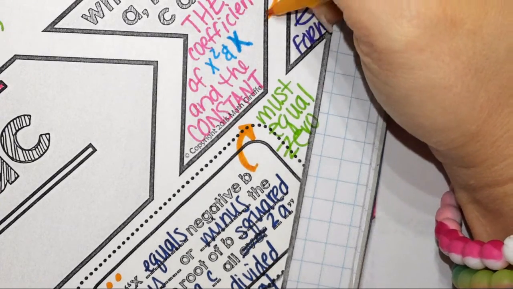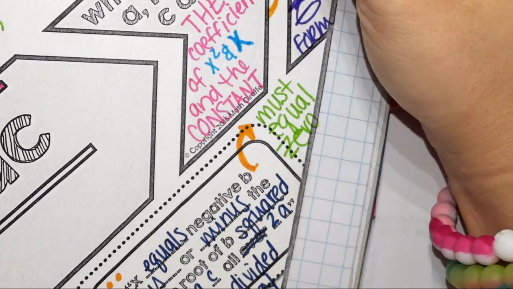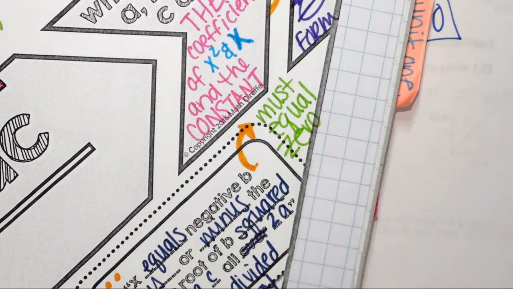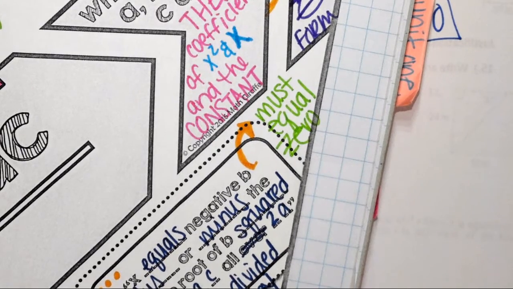So we're basically solving for 0? No, we're solving for x. The equation must equal 0, your quadratic. And then you plug into the quadratic formula.